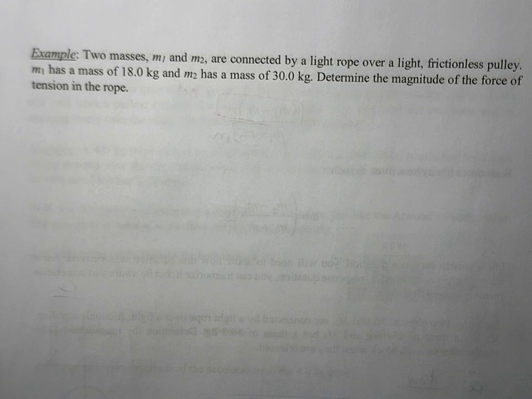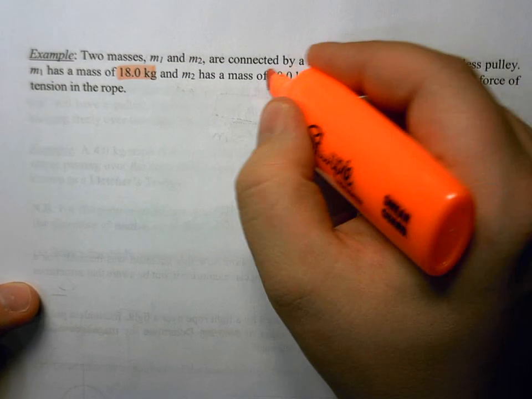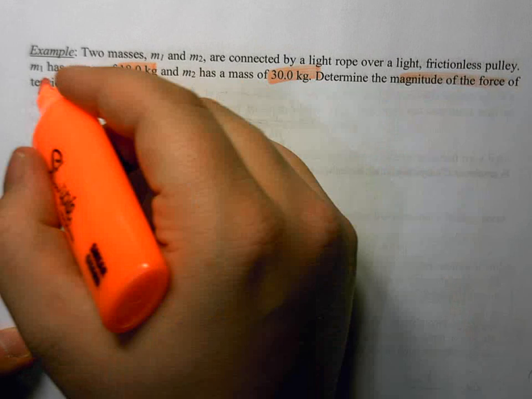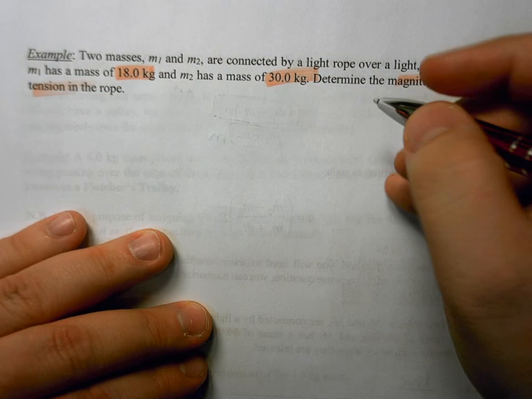So we get two masses, M1 and M2. They're connected by a light rope over a light frictionless pulley. So M1 has a mass of 18 kilos, mass 2 has a mass of 30 kilos. Now this time we're being asked to determine the magnitude of the force of tension in the rope. So let's have a look at this.